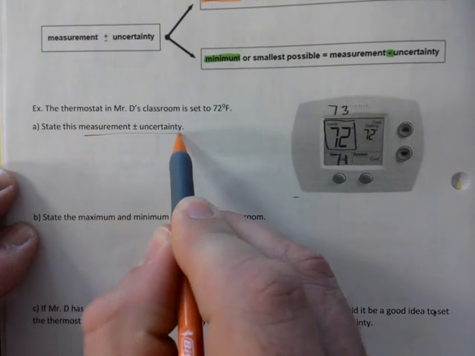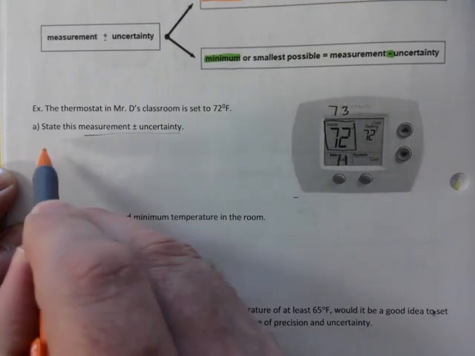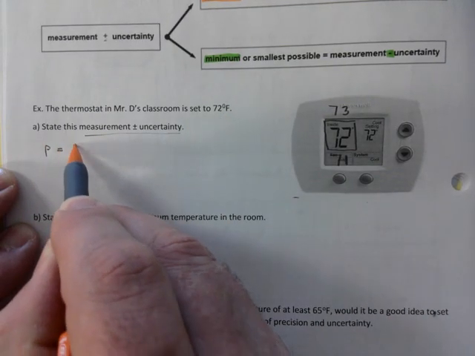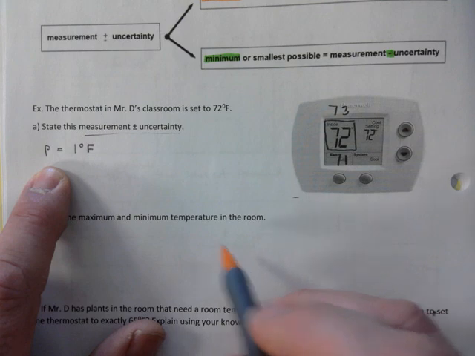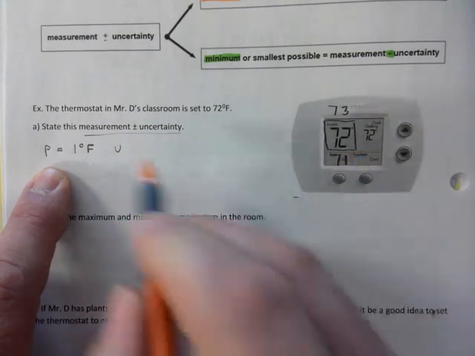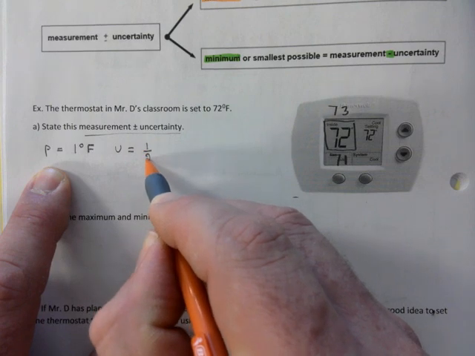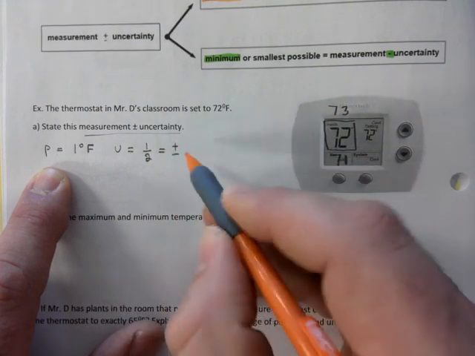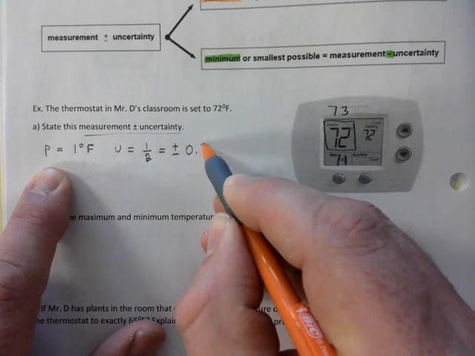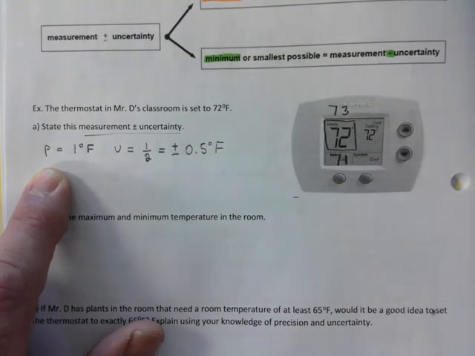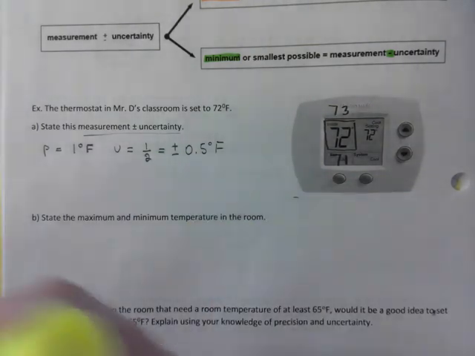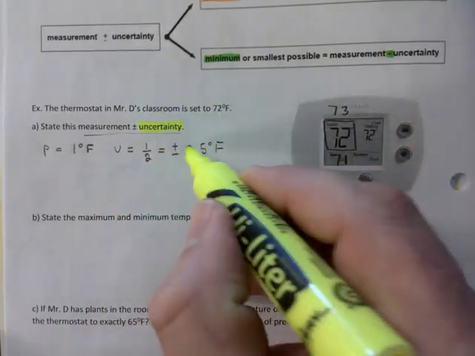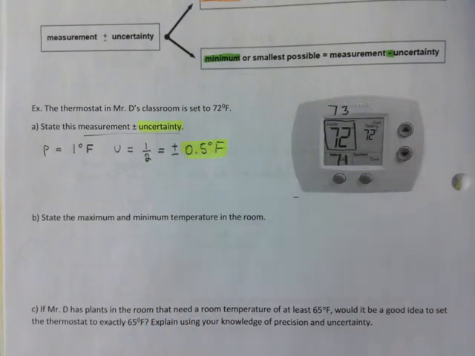So state the measurement plus or minus its uncertainty. Before we do anything, we state that the precision in this case is 1 degree Fahrenheit. You need to get your precision before you get your uncertainty. So if this thing is precise to the nearest degree, that means 1 divided by 2, so the uncertainty in this case is 0.5 degrees Fahrenheit. Now this was important to us. We needed this portion and we figured it out, but it all came back to figuring out the precision first and foremost.